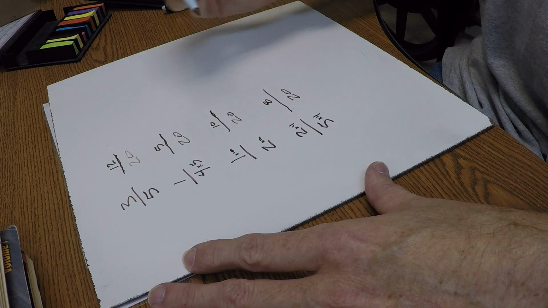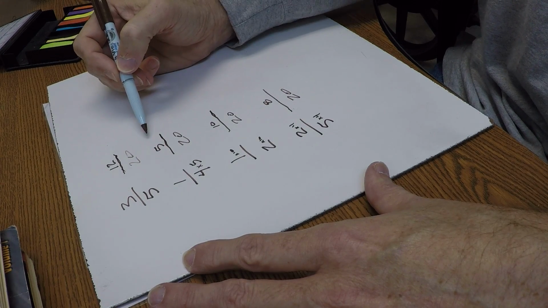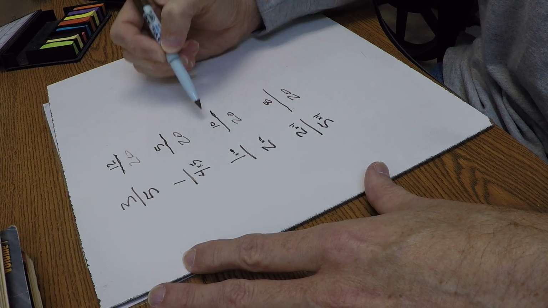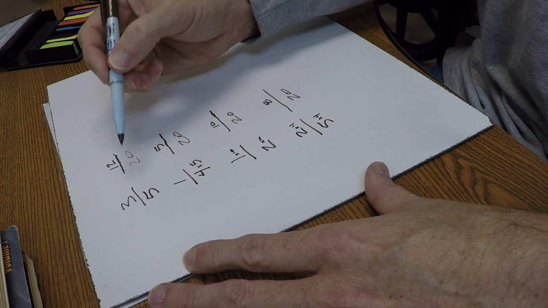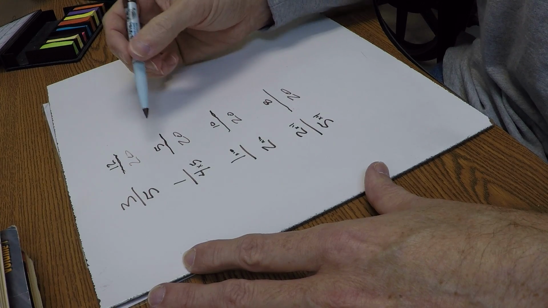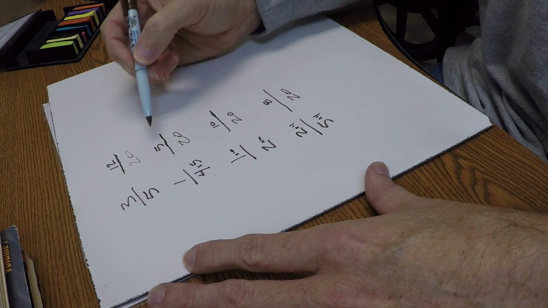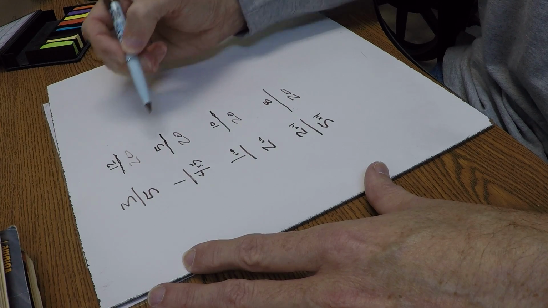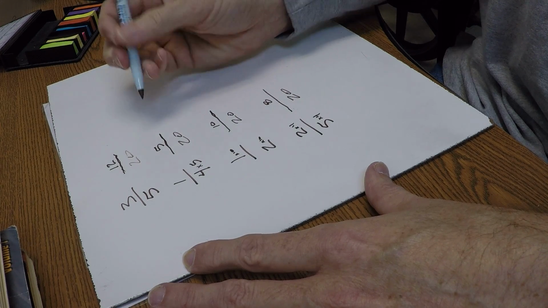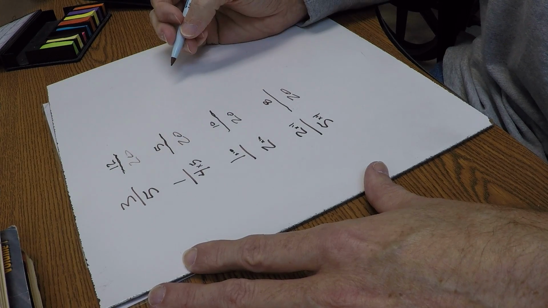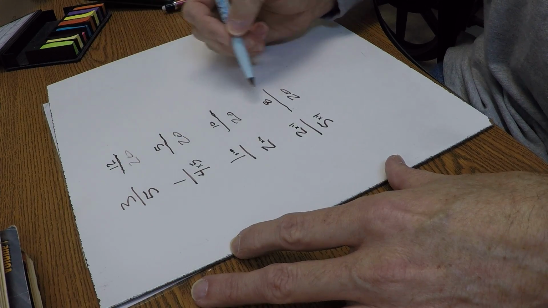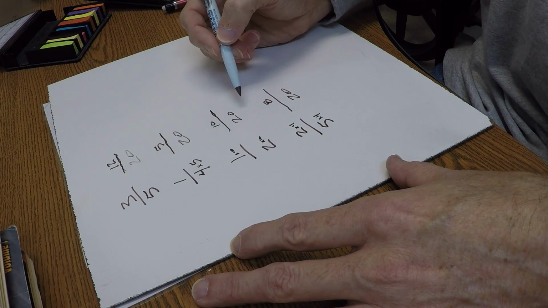Okay? Now, look at these top numbers. Okay, and we're going from least to greatest. So look for the one that has the smallest number. I've got a 12, 5, a 10, and an 8. The 5's going to be the smallest, right? So remember, these are kind of our cheater fractions. We're not going to use those.